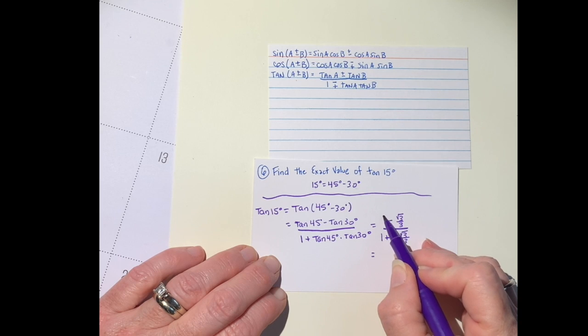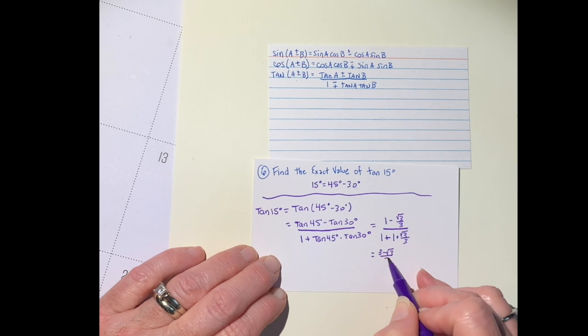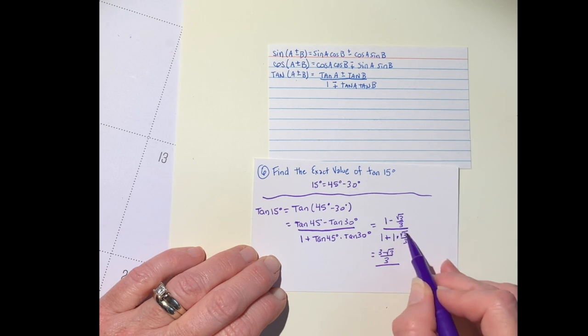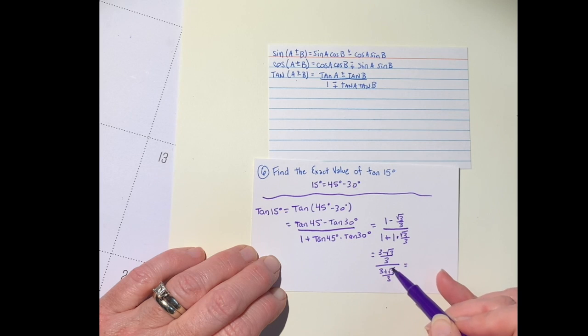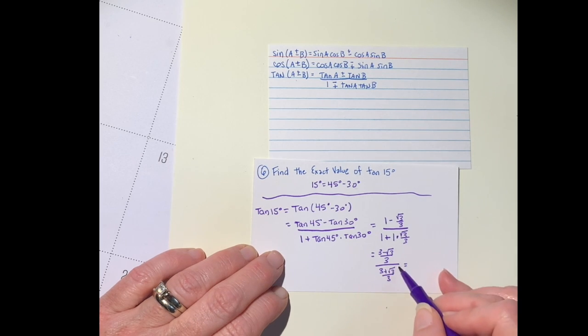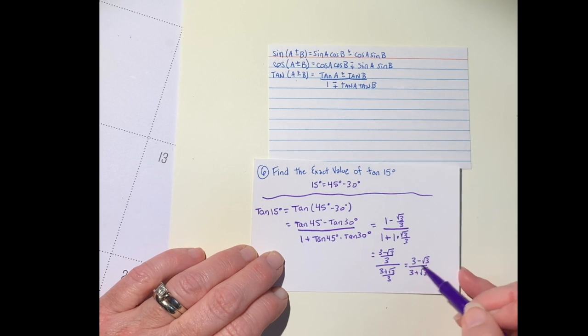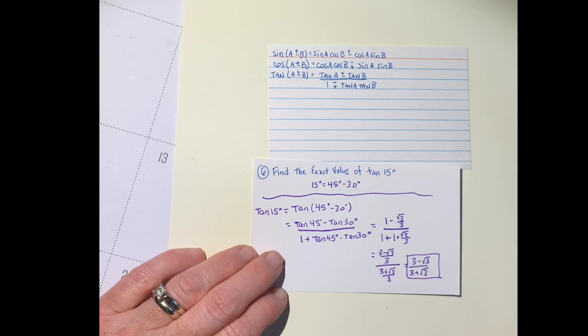But I'm going to think of 1 as 3 over 3, and I'm going to write this as 3 minus square root of 3 over 3. And think of this as 3 over 3, and 3 over 3 plus square root of 3 over 3 would be 3 plus square root of 3 over 3. And then when I multiply by the reciprocal, I invert this one. The 3's are going to cancel out, and I'm going to have 3 minus square root of 3 over 3 plus square root of 3. And then you could even get into rationalizing the denominator, but I know most of you aren't going to do that, so I'm going to go ahead and leave it that way.